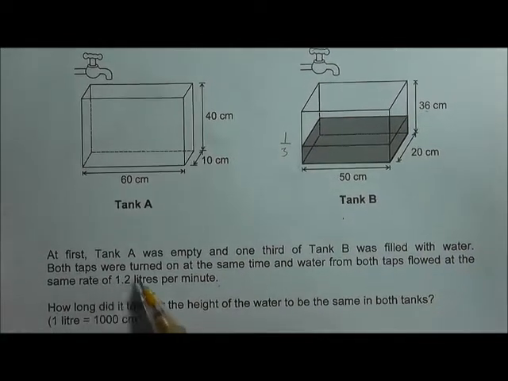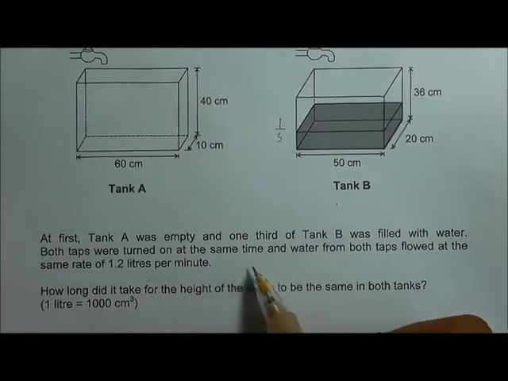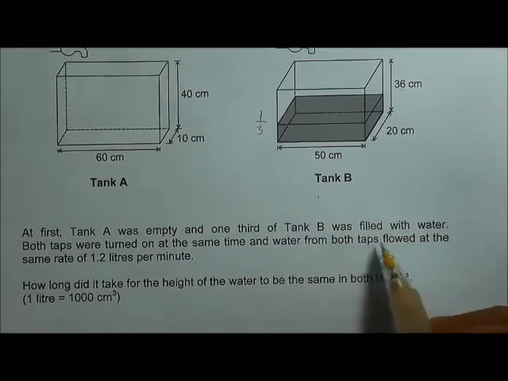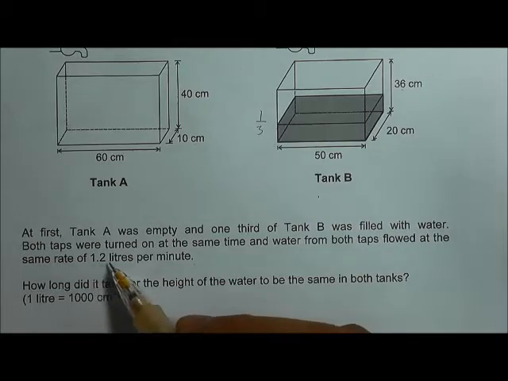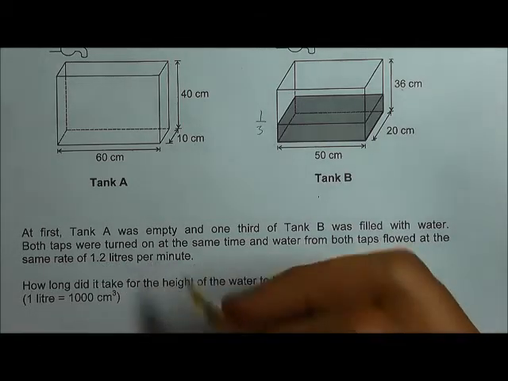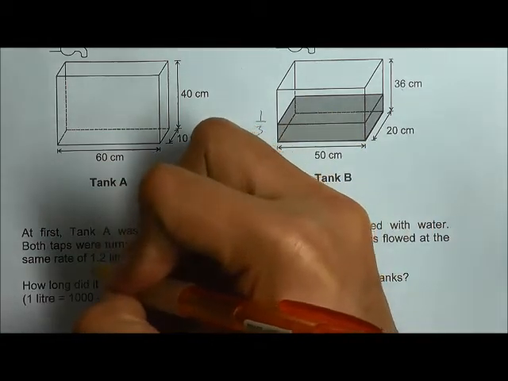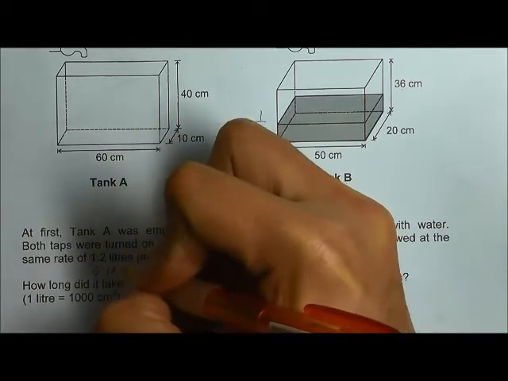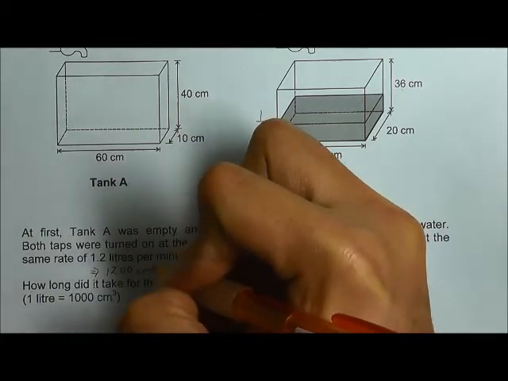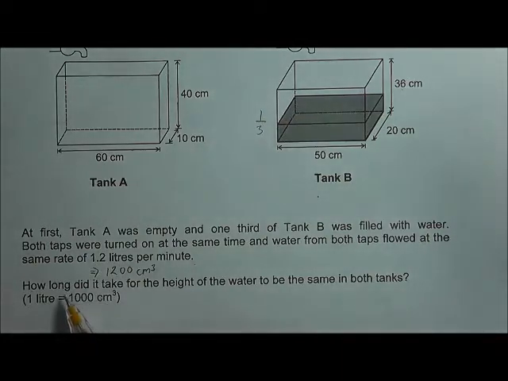So both taps were turned on at the same time, and water from both taps flowed at the rate of 1.2 liters per minute. 1.2 liters is also 1200 cm cubed. So we want to find out how long it took for the height of the water to be the same in both tanks.